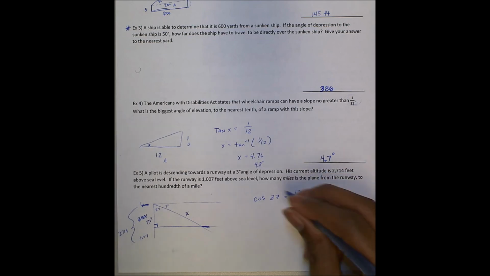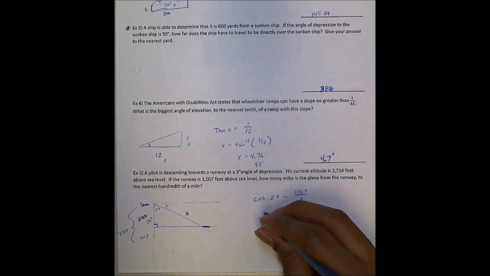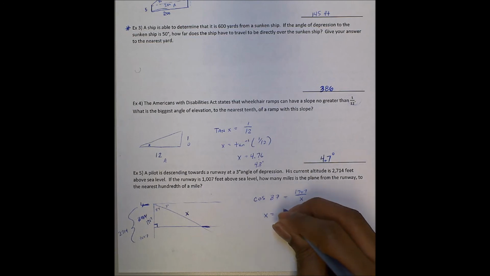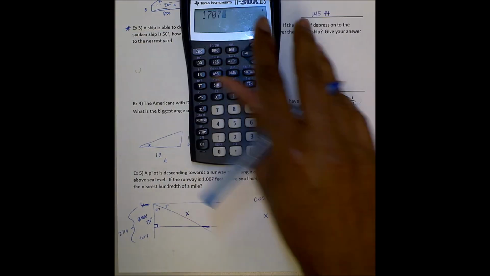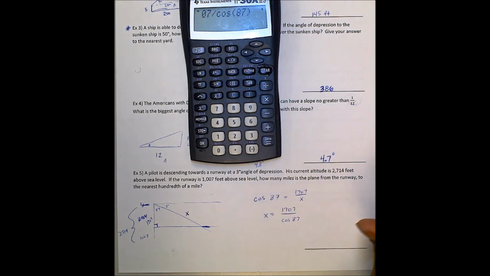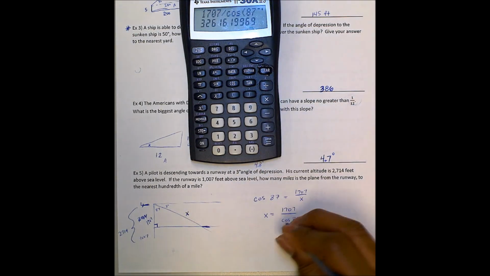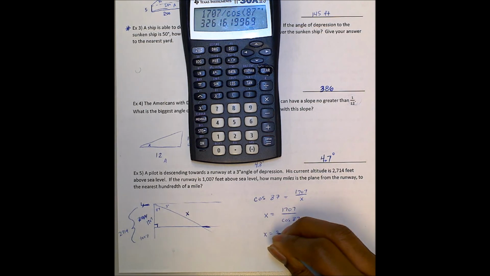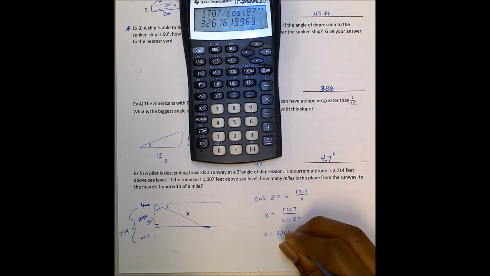So I'll multiply both sides by x and divide by cosine 87. I have 1,707 divided by cosine 87. That should give me a pretty big number, and that will be 32,616.20 feet.